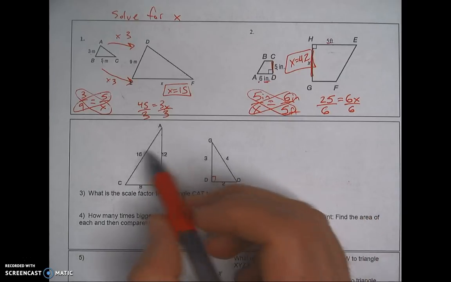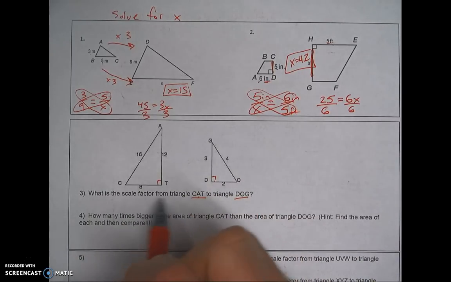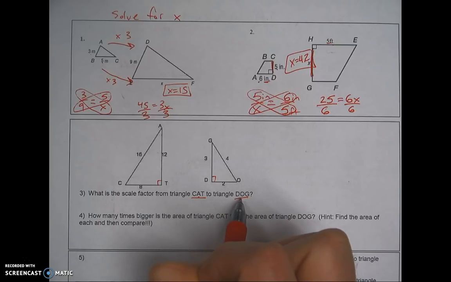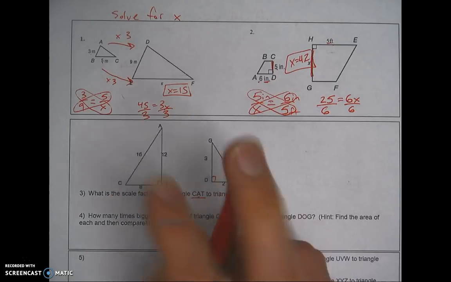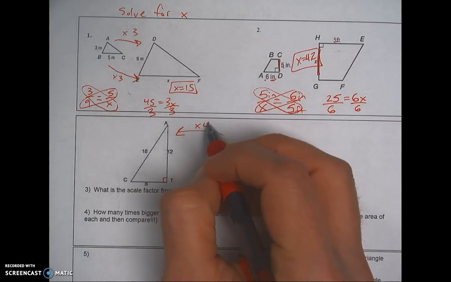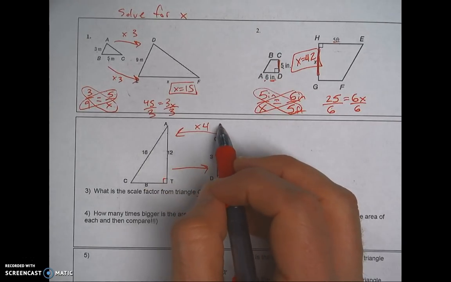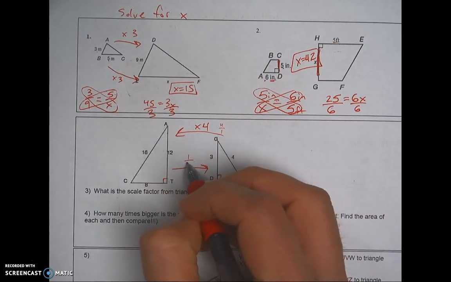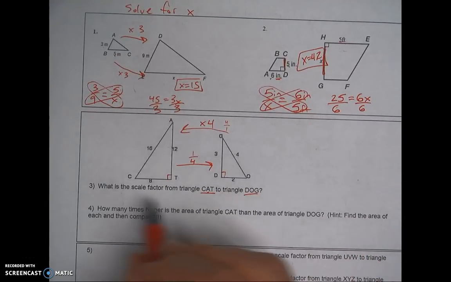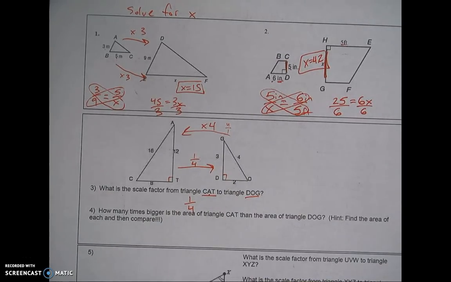So going this direction, I'm multiplying by 4, and the scale factor is 4. But that's not the answer to this question, because this one is talking about going from CAT to DOG. So going from here to here. Remember, it's always the inverse. So if going this direction is times 4, then going this direction is going to be the opposite. Well, 4 is like 4 over 1. So if I flip it, this is 1/4. I'm taking 1/4 of each one of these. So what's the scale factor from here to here? It's 1/4.